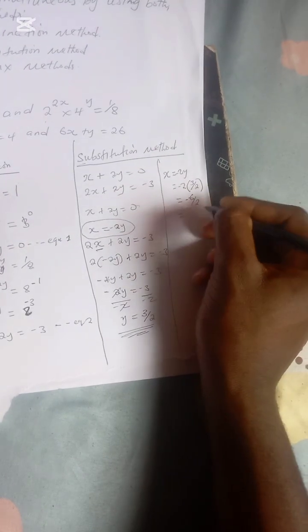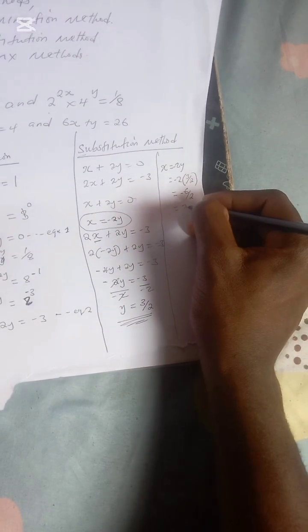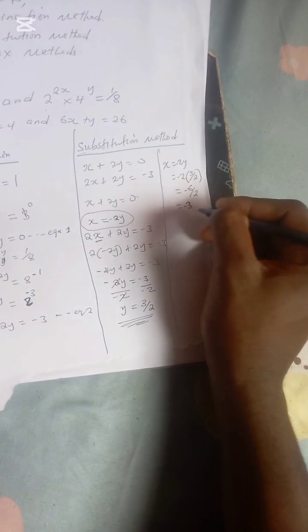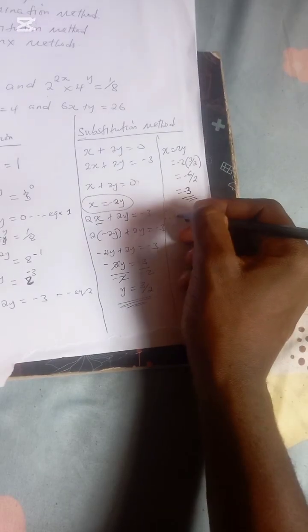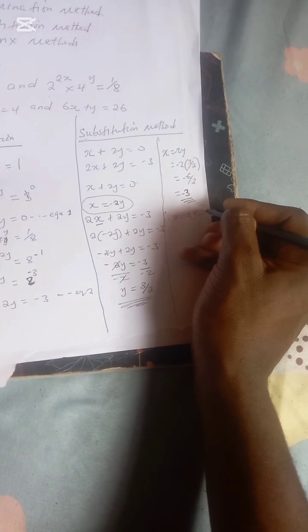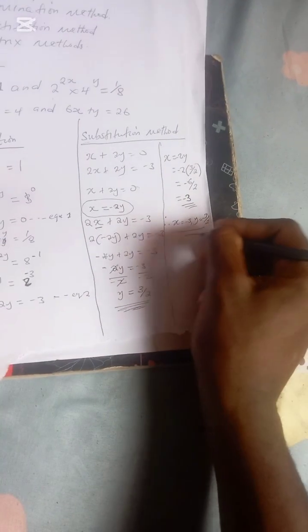It means our x is equal to negative 3, in fact. So for the substitution method, we have found our values: x is equal to negative 3, y is equal to 3 over 2. Then you are done there.